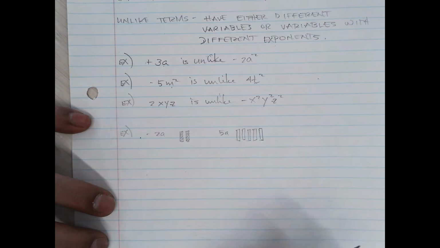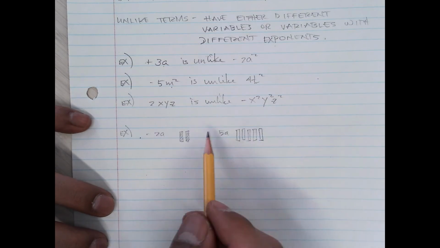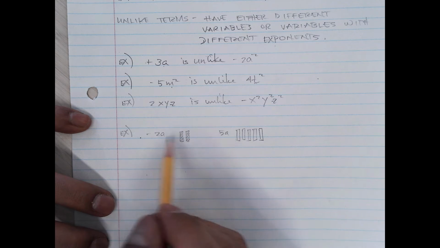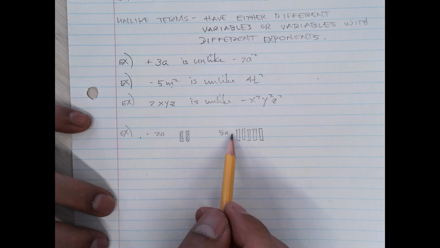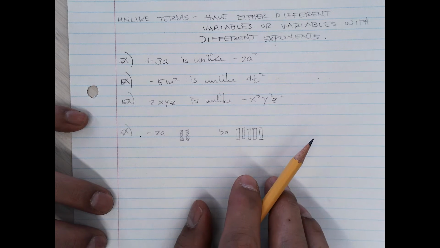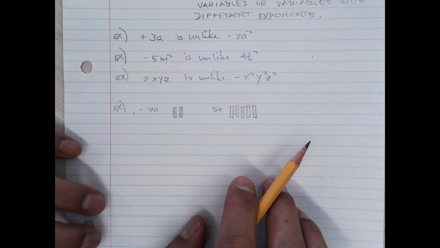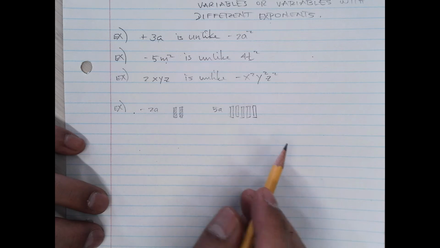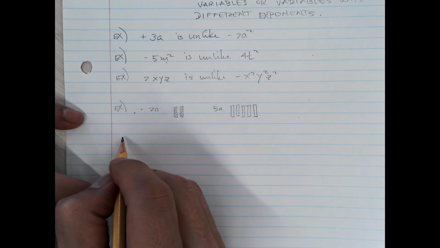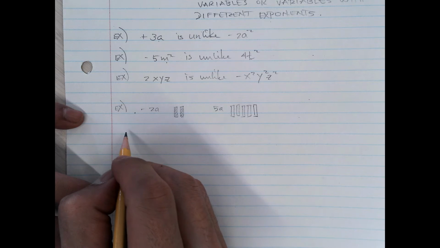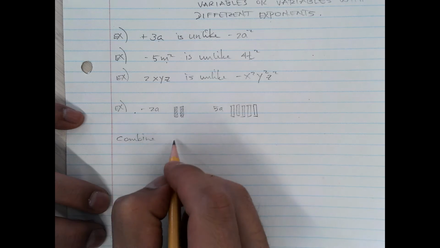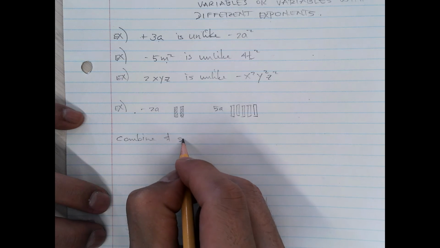You can use the same tiles to model them, of course, but when we're modeling them, it's fine. But when adding, you can only add like terms, a's, okay? So how about we just demonstrate this using an example right away. What we're going to do is combine and simplify.